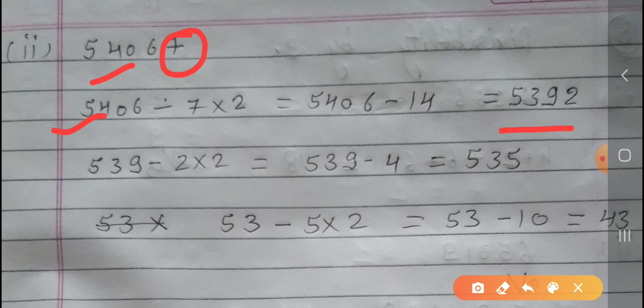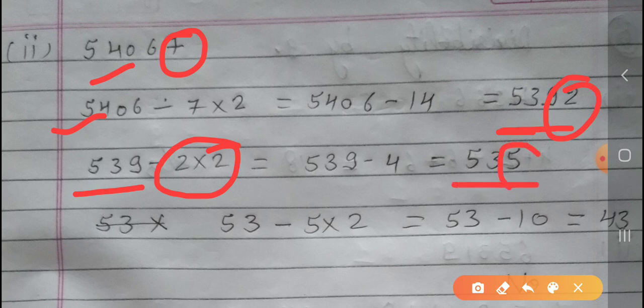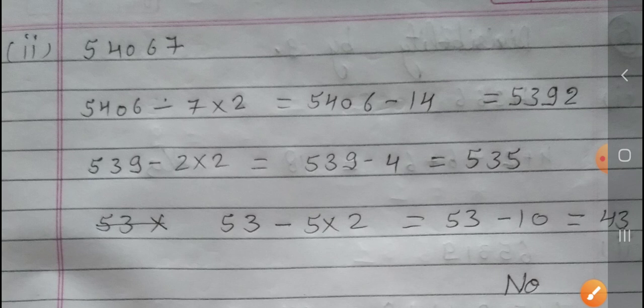Again we will apply this method. We take the ones digit, that is 2. We multiply this by 2 and take the rest digits, 539. On subtraction we are getting 535. Now we take 5 and find twice of this number, 10, and the rest digits 5 and 3. 53 minus 10 is 43. 43 is not divisible by 7. That's why this number is not divisible by 7.